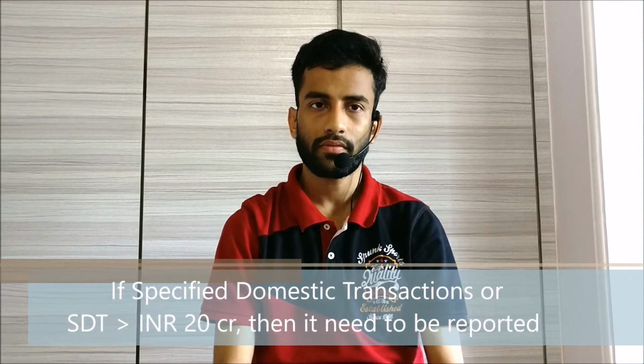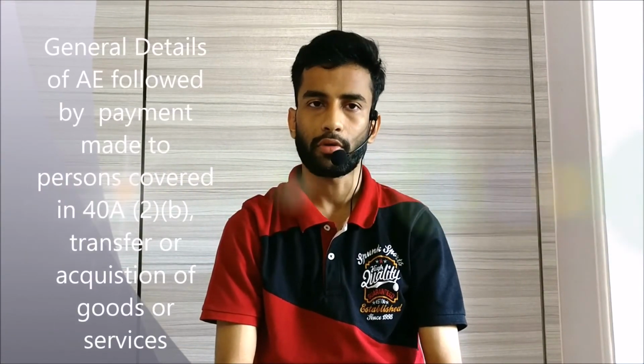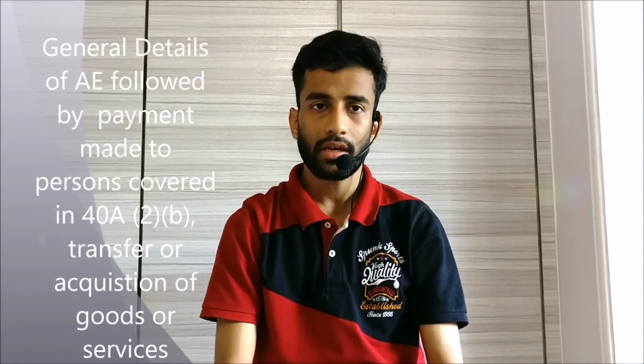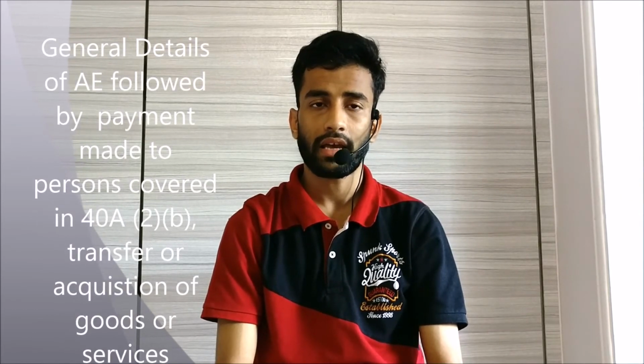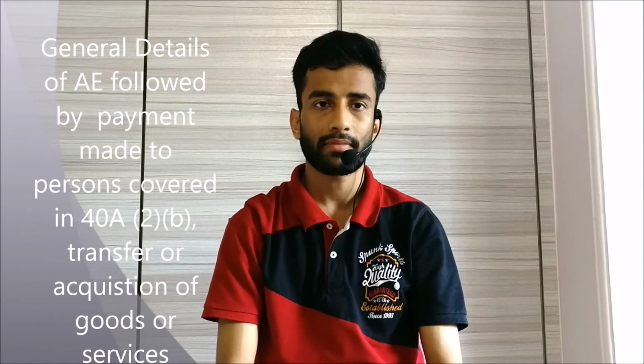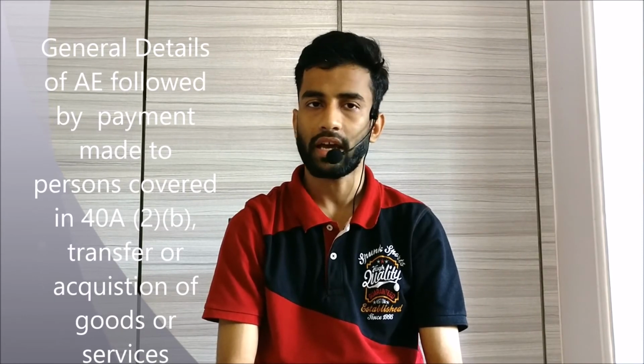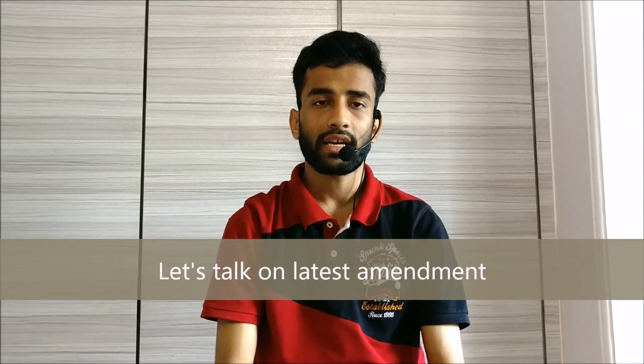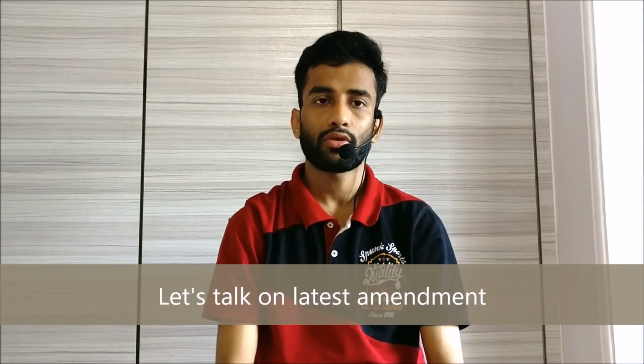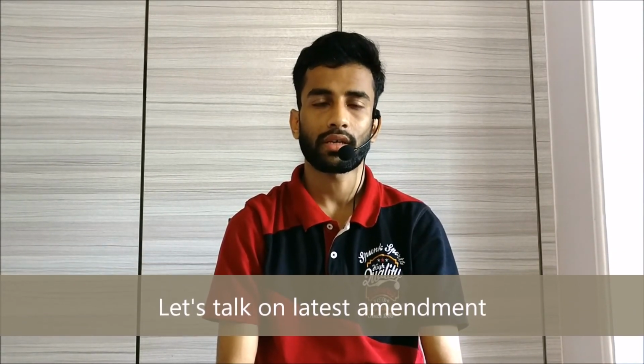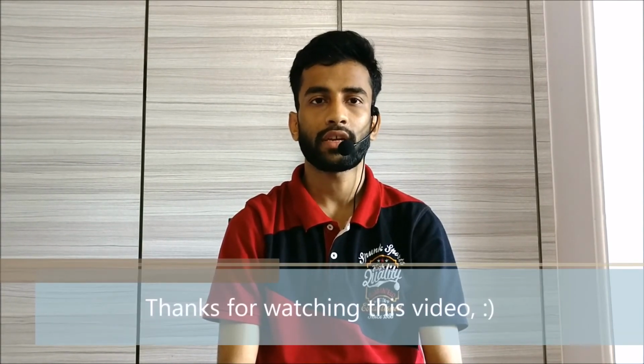Part C is about specified domestic transactions, where if the transaction with a specified domestic transaction or SDT exceeds ₹20 crores, it needs to be reported. It includes the following types of transactions like purchases, reimbursement of expenses, rent, remuneration to partners, directors, etc. Now, after the introduction of Finance Act 2017, the scope of SDT has been reduced to a certain extent due to the elimination of Section 80A(2)(b) from the definition of SDT.